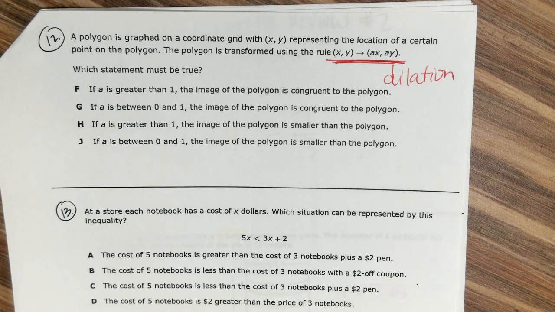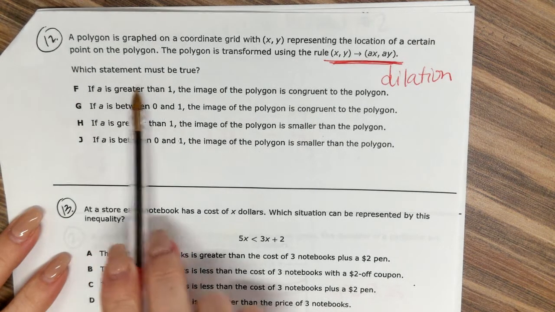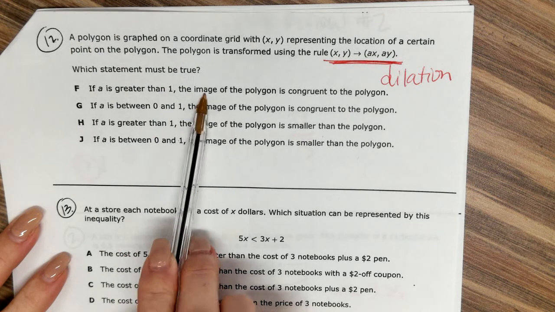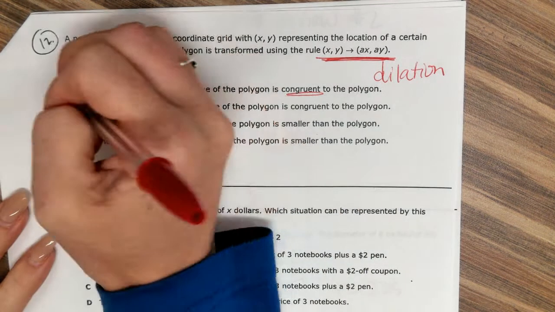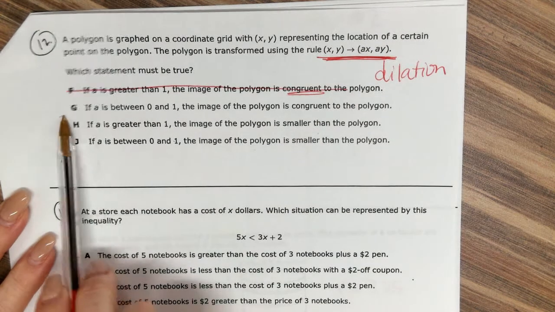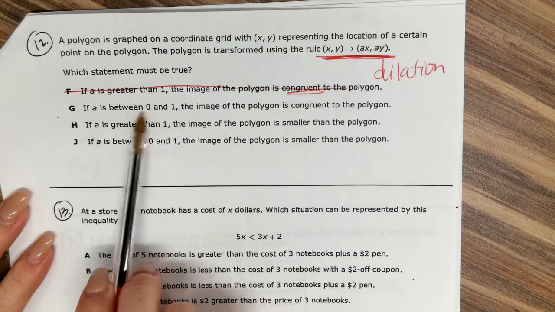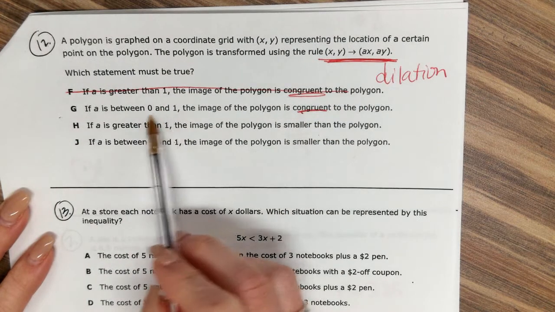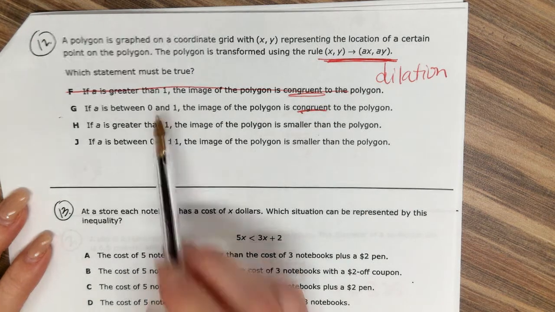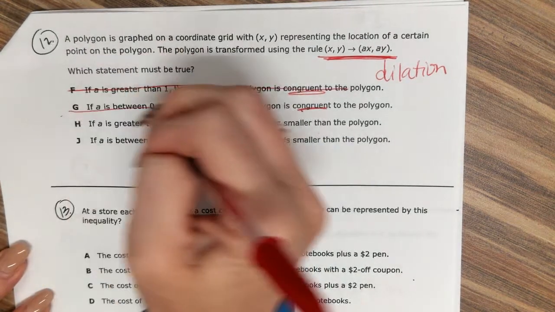Okay, well, let's talk about it. If you multiply by a number bigger than 1, the shape's going to get bigger. If you multiply by a number less than 1, the shape's going to get smaller. All right, F says if A is greater than 1, the image will be congruent. Congruent means it's going to stay the same. No, it would get bigger, so that's not true. Let's look at G. If A is between 0 and 1, that means if it's a decimal, the image will be congruent. What happens if you multiply by a decimal? It gets smaller. That's not true.